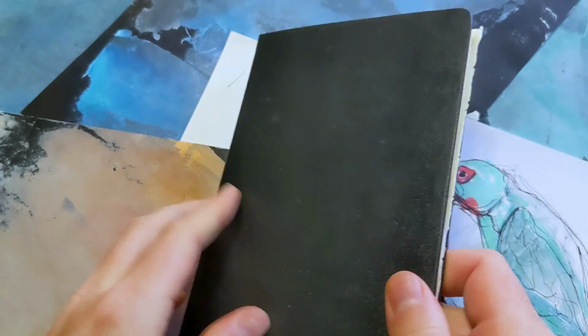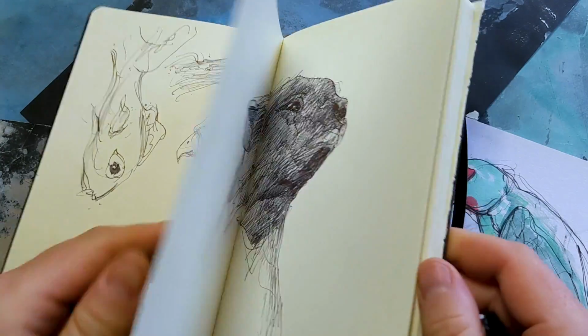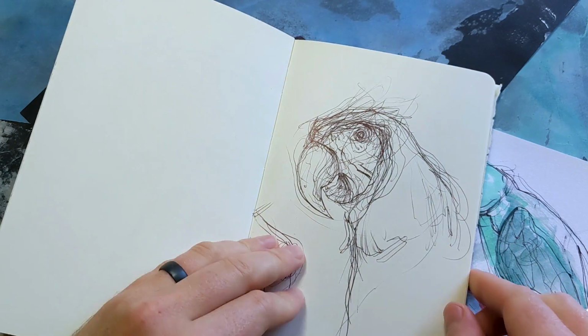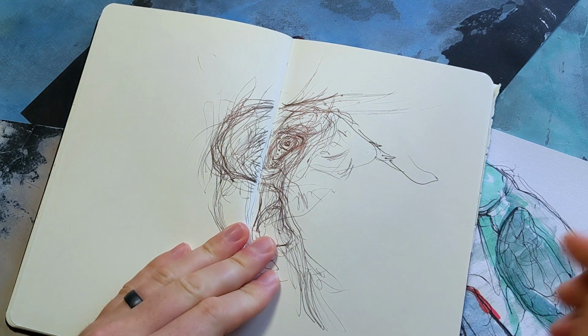In this video, we're going to talk about the art of thumbnail sketches. I'll share some techniques and examples of thumbnail sketches and explain the benefits of using them in your art.